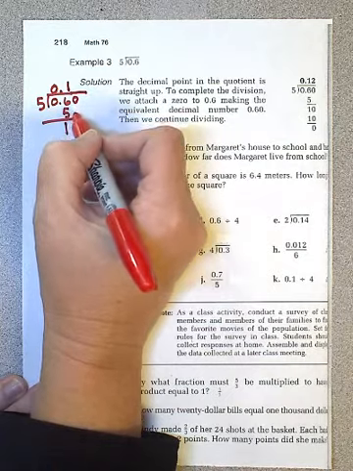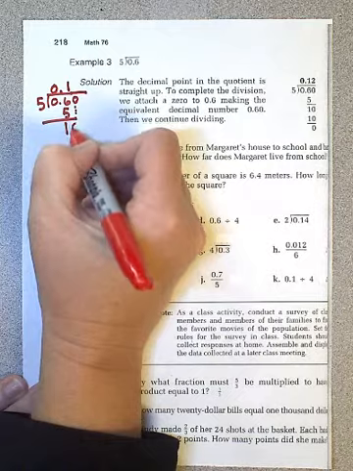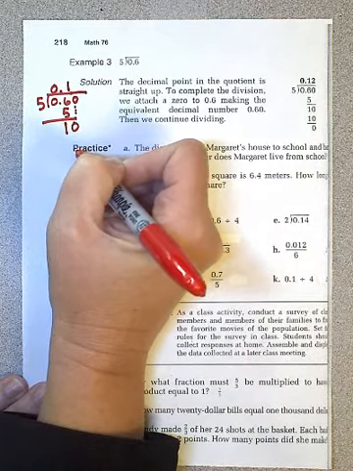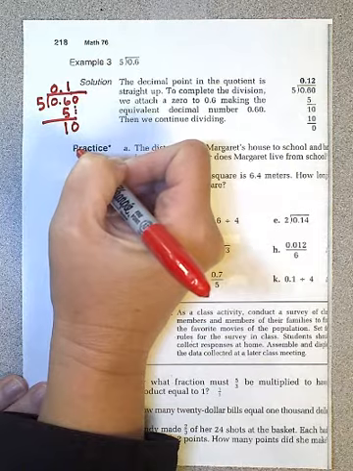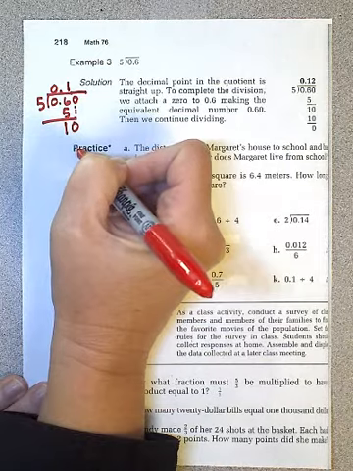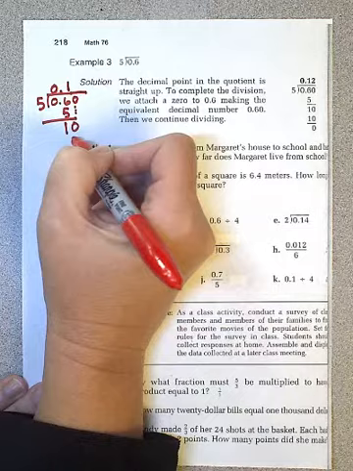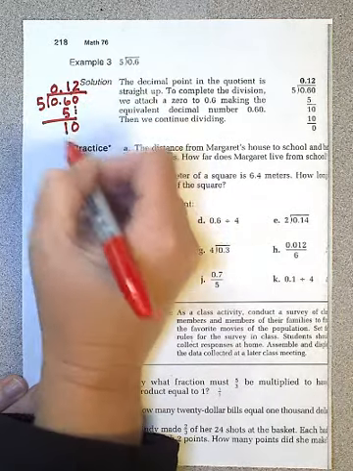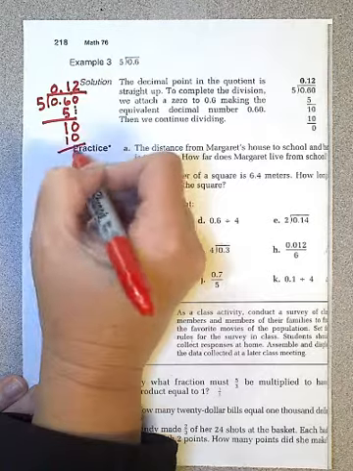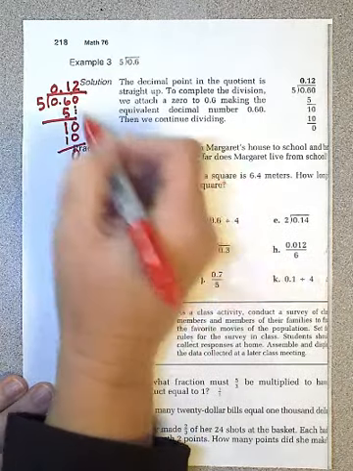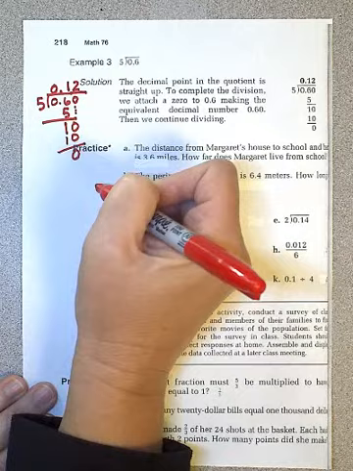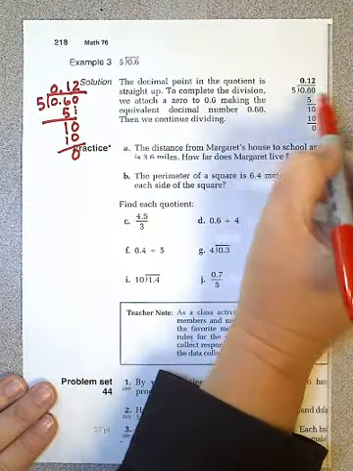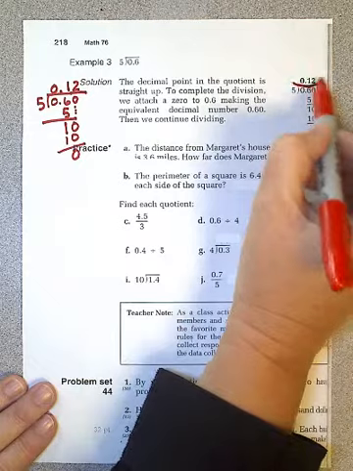Now, however, we have a 0 that we can bring down, and we continue with our divide, multiply, subtract, bring down pattern. How many times does 5 go into 10 without going over? 2 times. 2 times 5 is 10. Subtract, the difference is 0. We don't need to worry about writing any more zeros and bringing them down. Our problem is finished, and our quotient is 0.12.